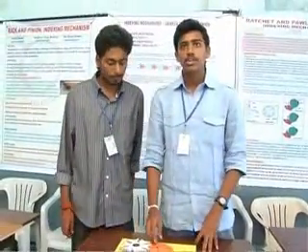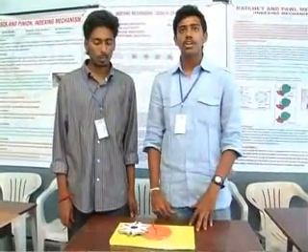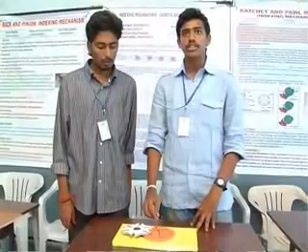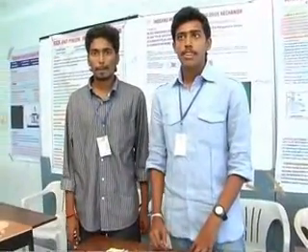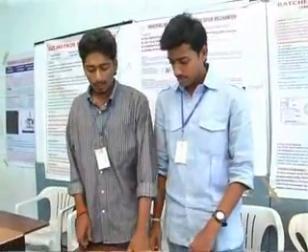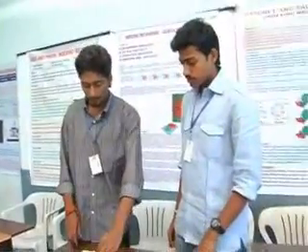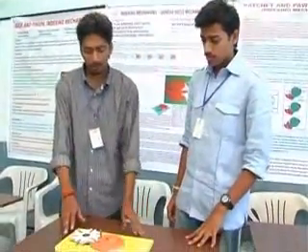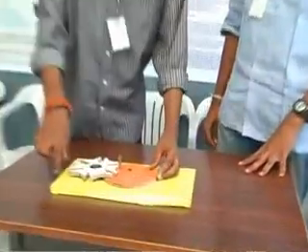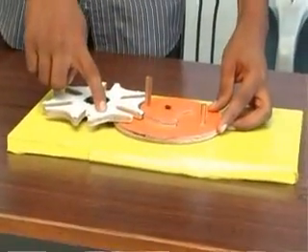The Geneva mechanism is also called a multi-stochastic mechanism. Actually, the word Geneva is taken from Switzerland. Here, our prototype is this, in which we have taken 5 indices for the table.